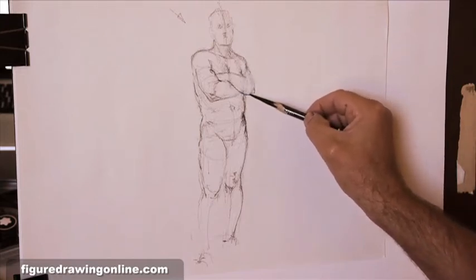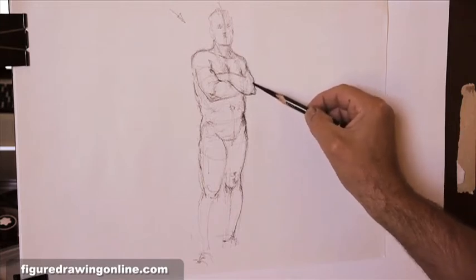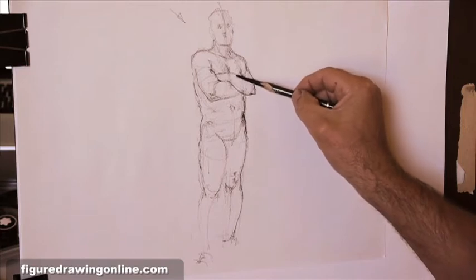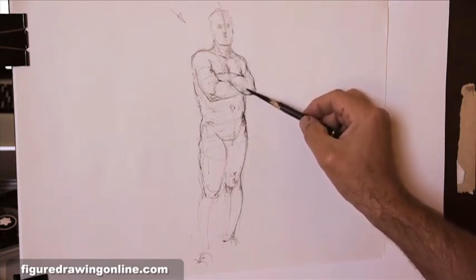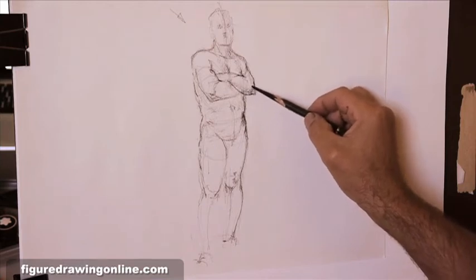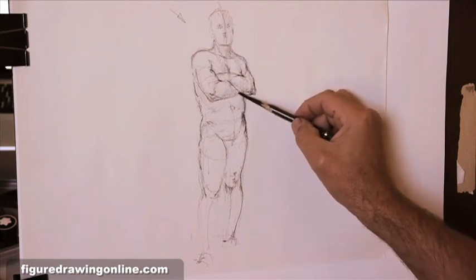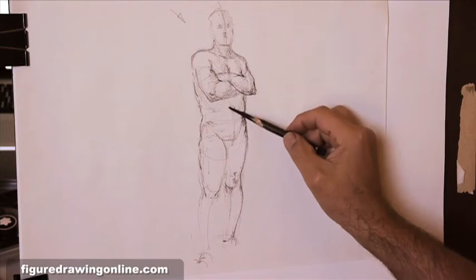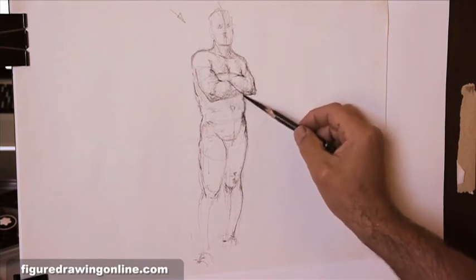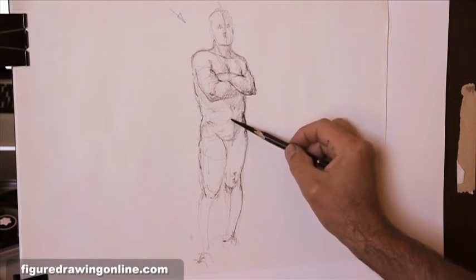This is also where the anatomy brings its rewards. Just knowing which are the up planes, which are the down planes, so that you can easily do this fairly coarse shading, just establishing where the light is.